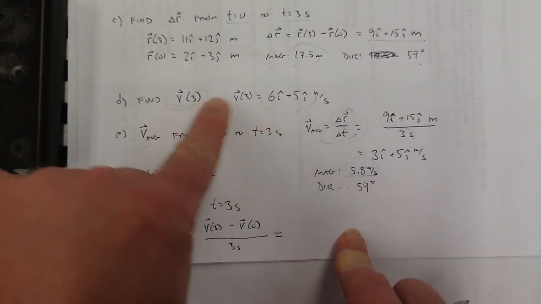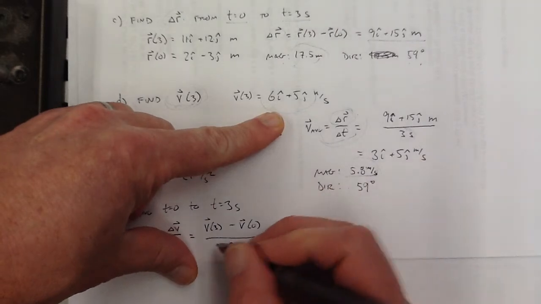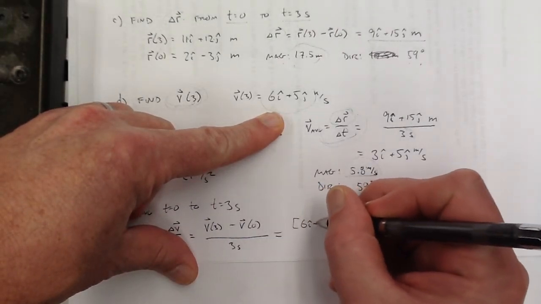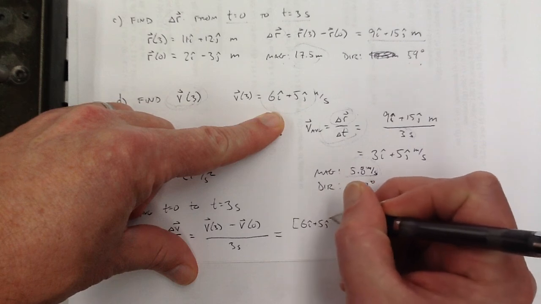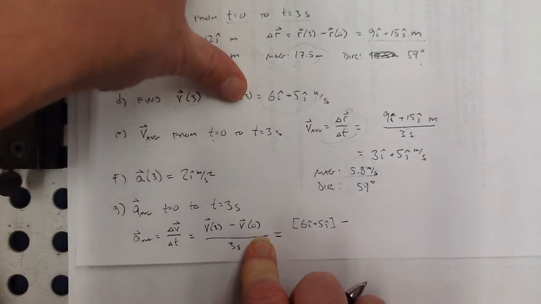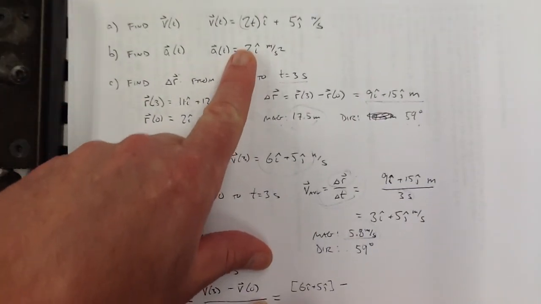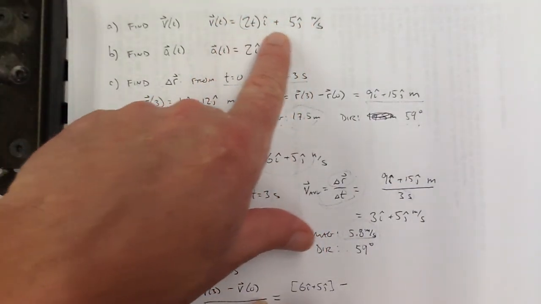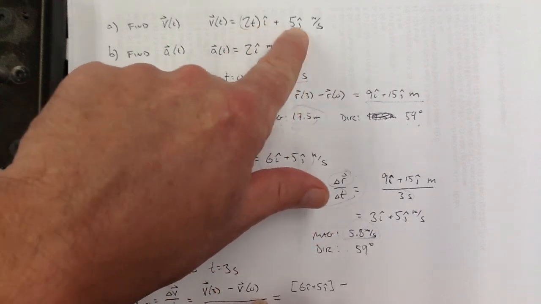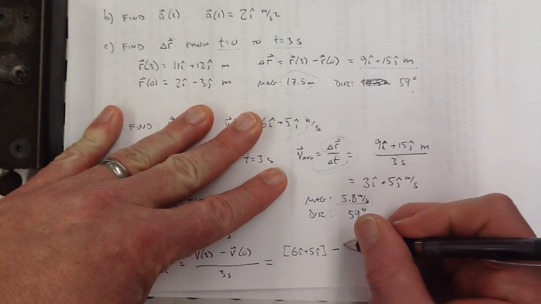Let's see. Well, I have one, and then what's the velocity at time 0? Well, I have my velocity function here. So the velocity at time 0 is 0i plus 5j.